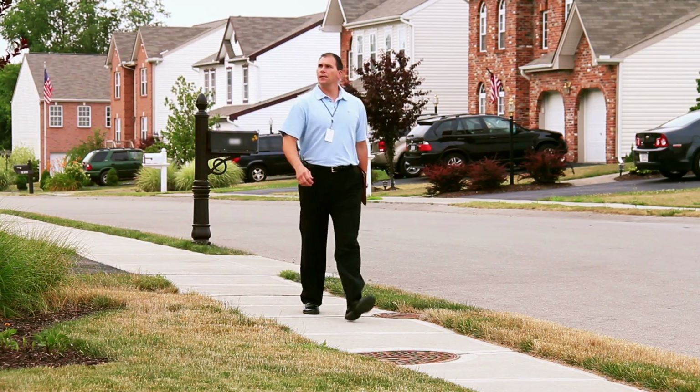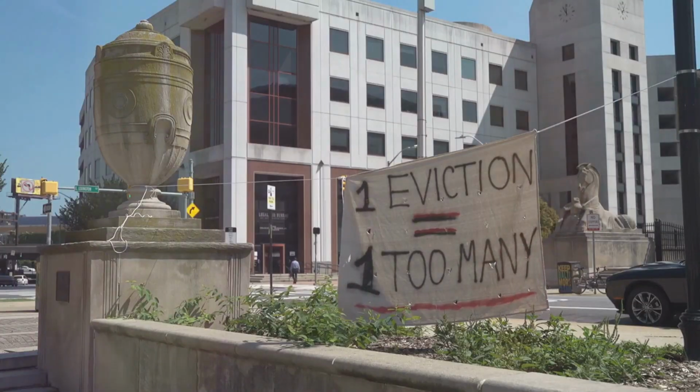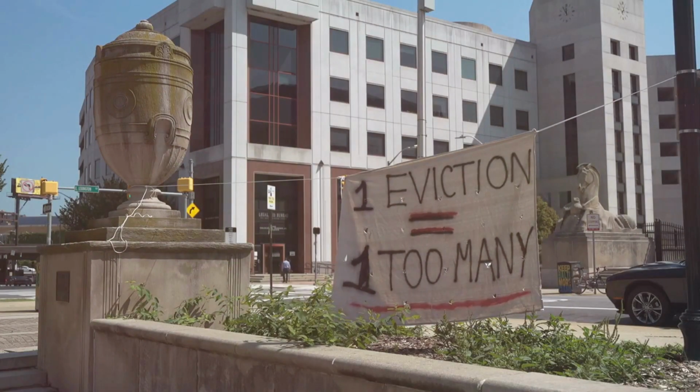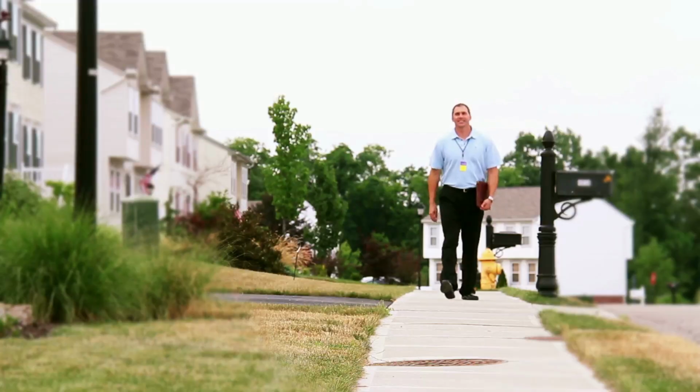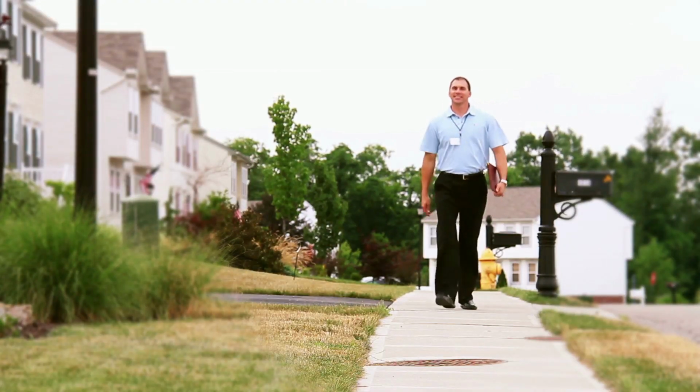Another effective measure is conducting regular inspections. If you own multiple properties, it's easy to overlook the less frequently occupied ones. However, these are often prime targets for squatters.